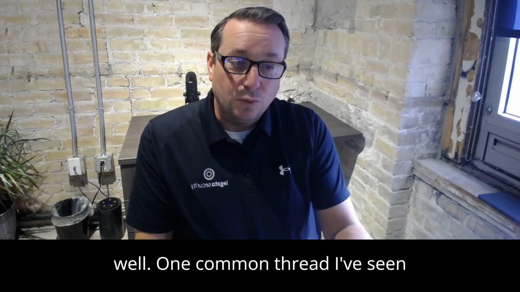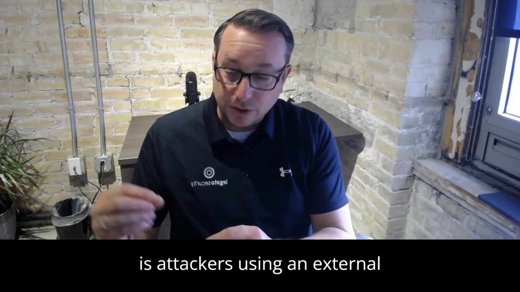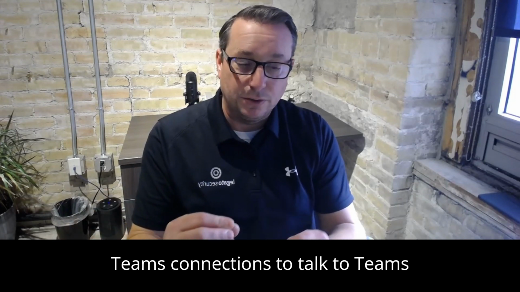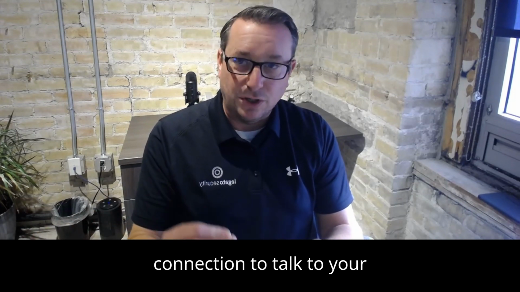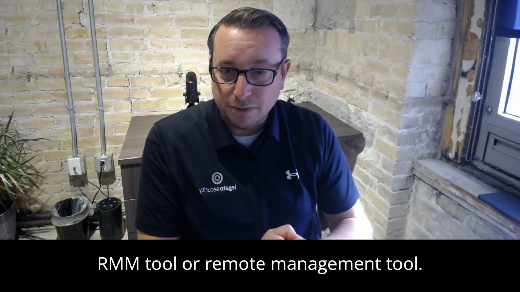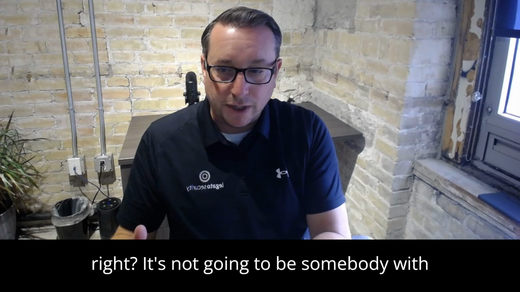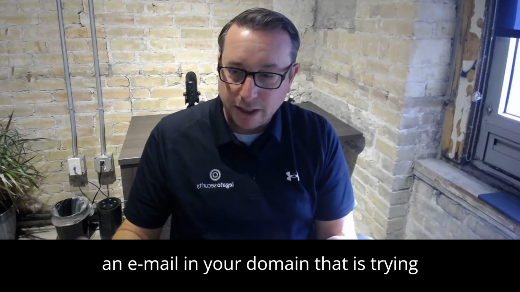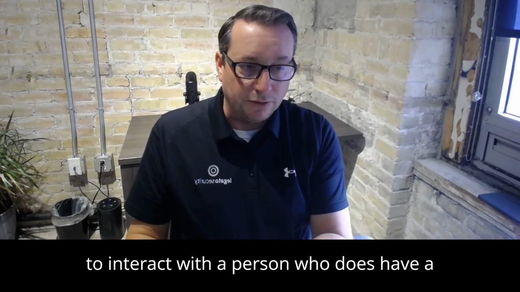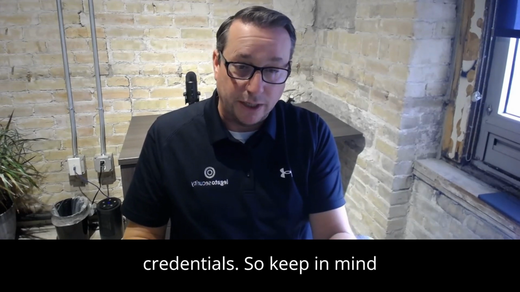So keep in mind, this is SharePoint, this is all of your web resources, all of your SaaS resources as well. One common thread I've seen here over the past few weeks and months is attackers using an external Teams connection to talk to your employees and get them to install an RMM tool, or remote management tool. If you are using attack surface management, you can easily identify that, right? It's not going to be somebody with an email in your domain that is trying to interact with a person who does have a domain email address or domain credentials.